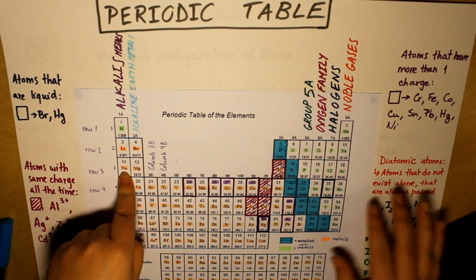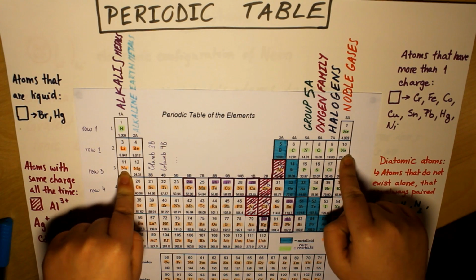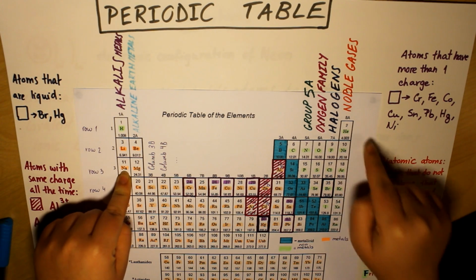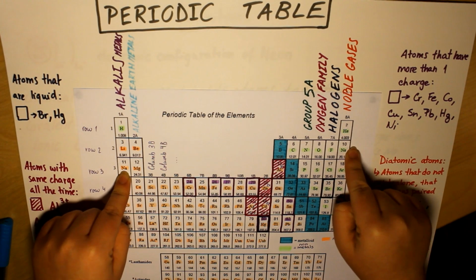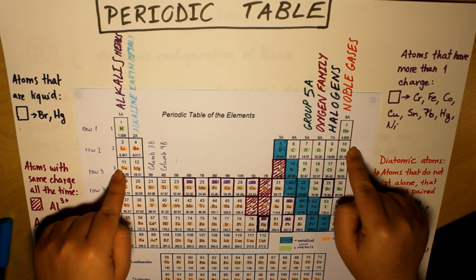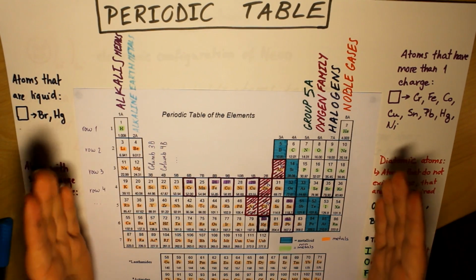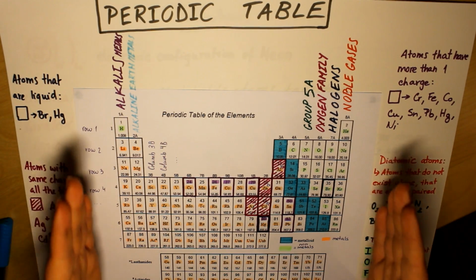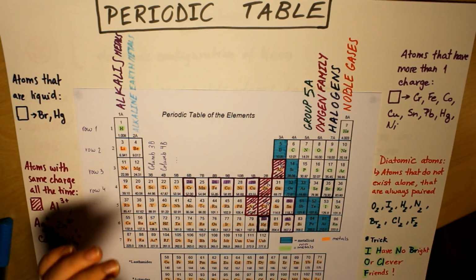So for example, sodium wants to be like neon, and when it's an ion, when it's sodium plus, it becomes like neon because it has 10 electrons instead of 11. So that's basically the only point in life for elements, to become just like the noble gases.